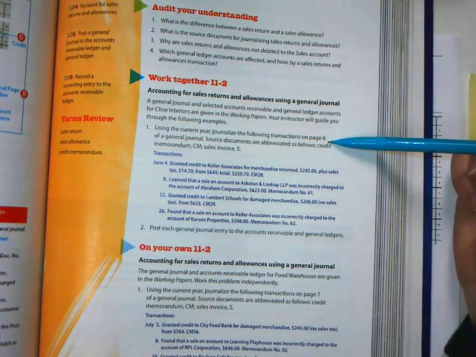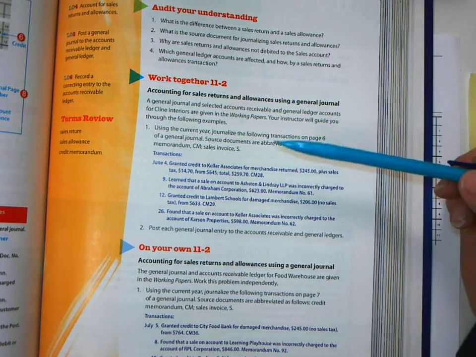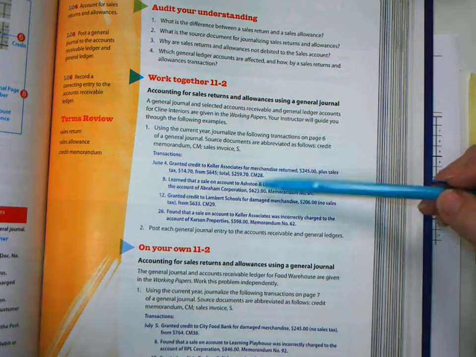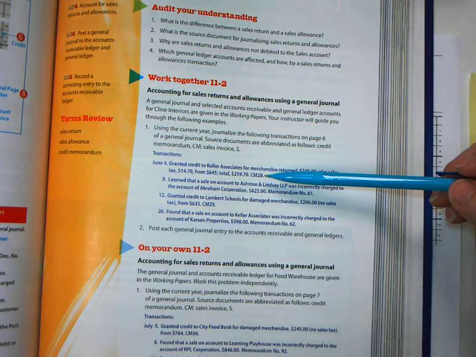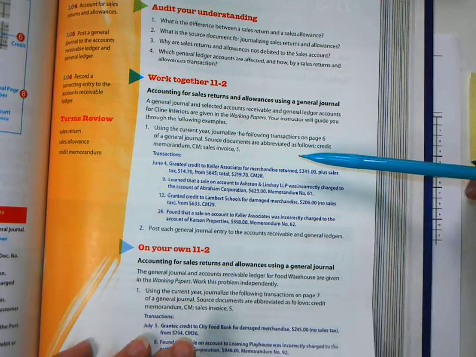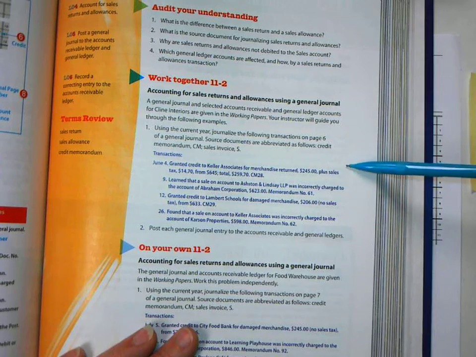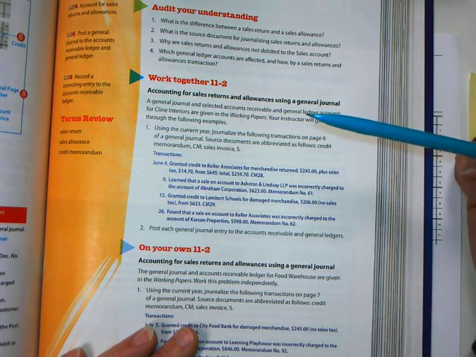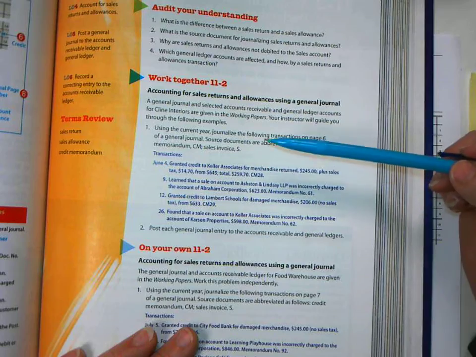We're on page 6, and we're starting by granting credit to Keller Associates for merchandise they returned to us. So we made a sale to Keller Associates. They're returning it to us for some reason: broken, damaged, wrong item. And so we're going to give them credit for that, plus the sales tax, and we are going to reverse what they owe us. Okay?